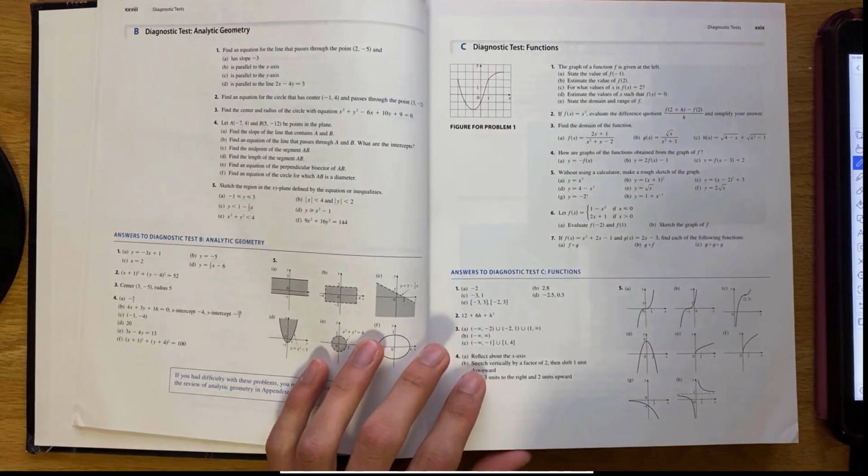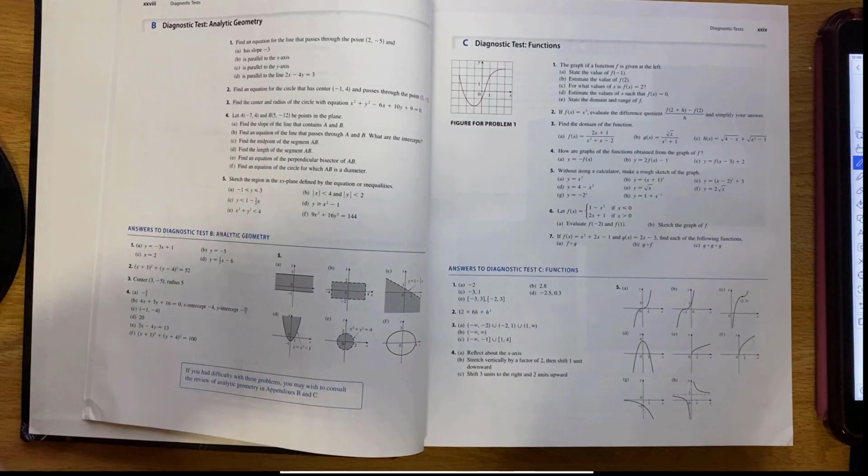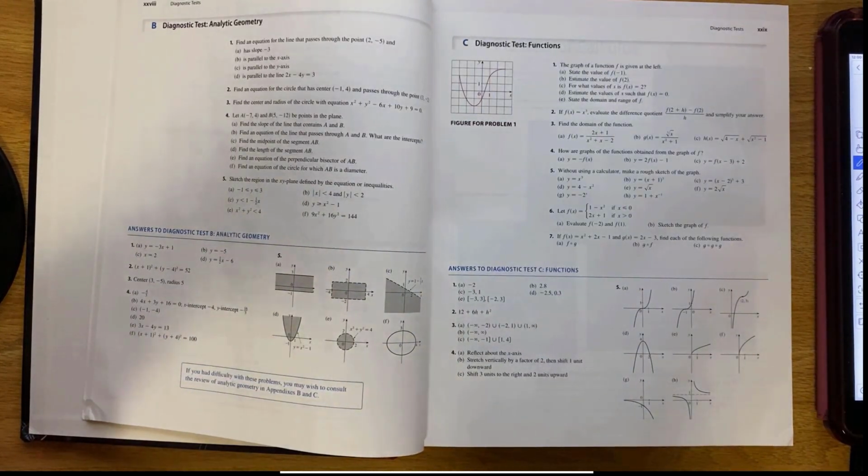All right, next up is our functions. The graph of a function is given on the left. State the value, so you should know how to evaluate functions. You should know how to find the y coordinate or the x coordinate given the y coordinate. So if f of x equals 2, you should be able to find what x is by looking at the graph where the function is equal to 2, right? F of x is the function. You should be able to state domain and range, of course. You should know the difference quotient.